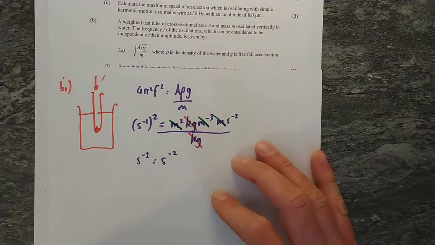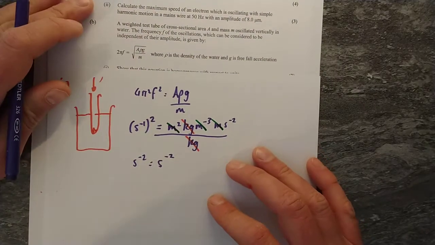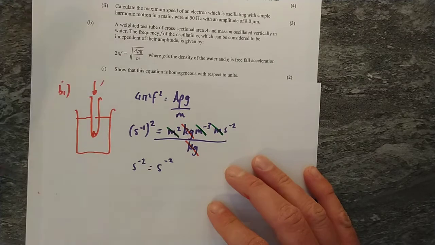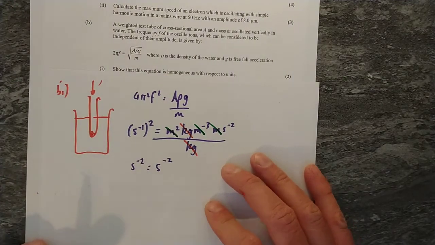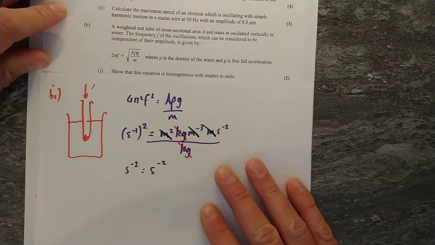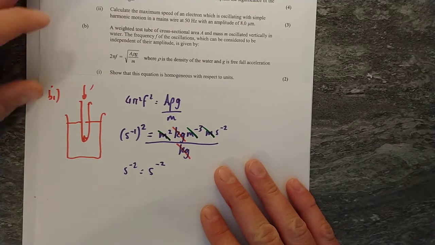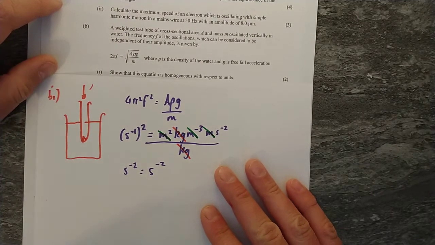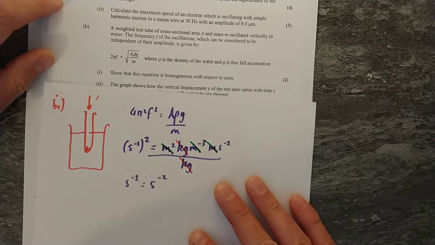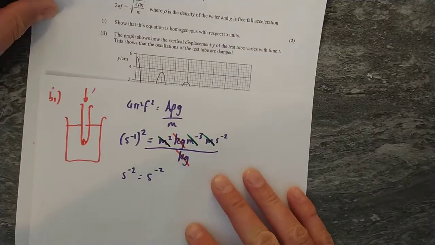And what we've shown there is that this is homogeneous with respect to units. The units on both sides are the same. Therefore, this equation could be true. If it is not homogeneous, the equation is definitely incorrect. It shows it could be true. It doesn't mean it is true. It just means it could be true.